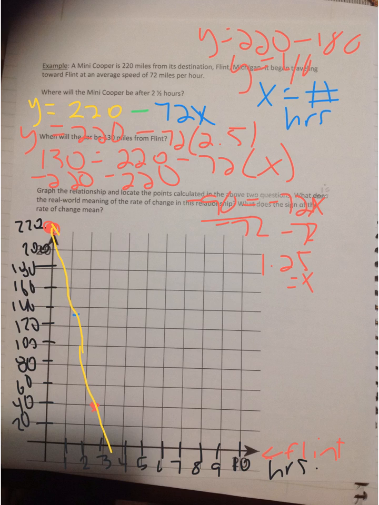So we graphed the relationship, we located the points. What does the real-world meaning of the rate of change in this relationship mean? So your rate of change is right here, your negative 72. What does that mean? That is the 72 miles an hour that you're going. You're heading toward Flint.